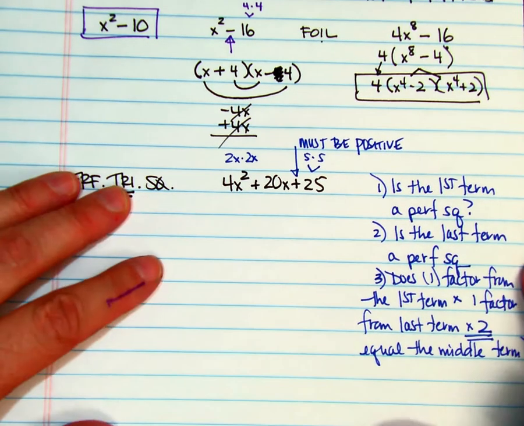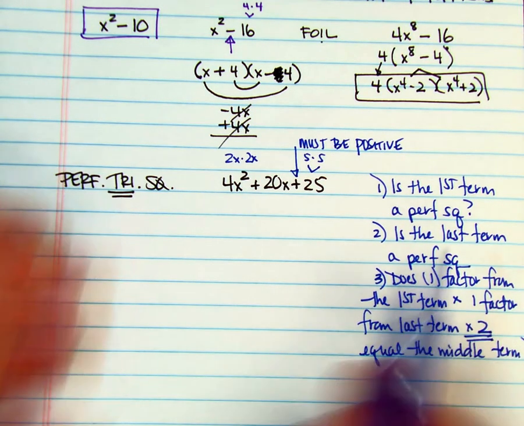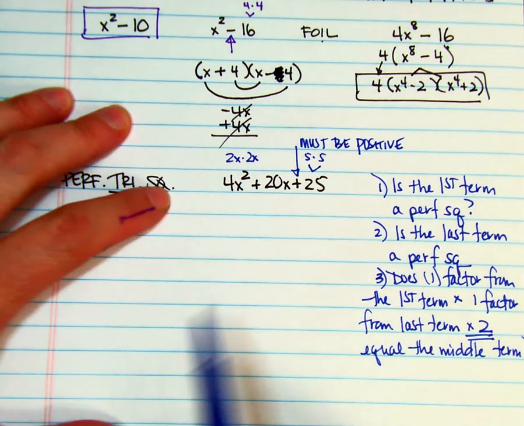If you say no to any one of these questions, it's automatically not a perfect trinomial square.